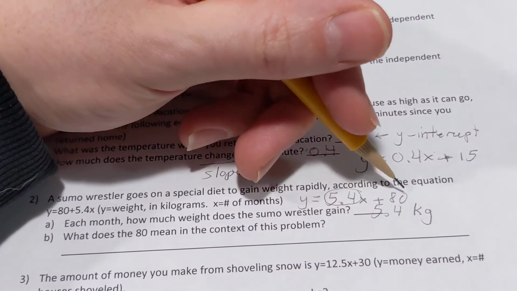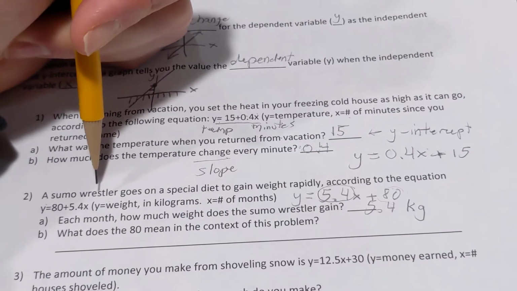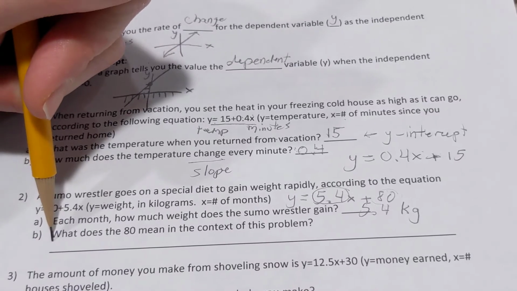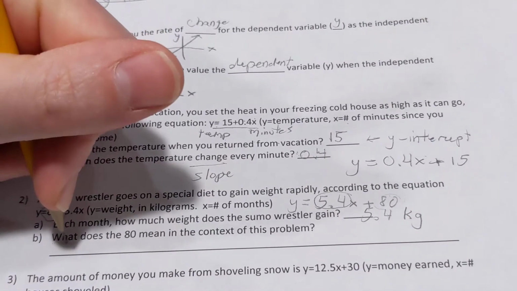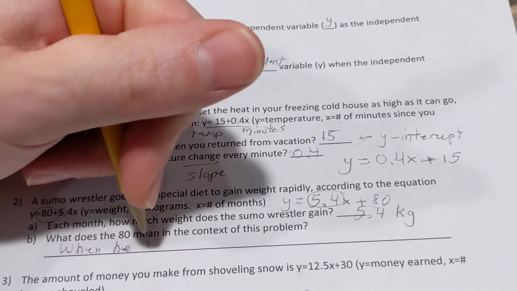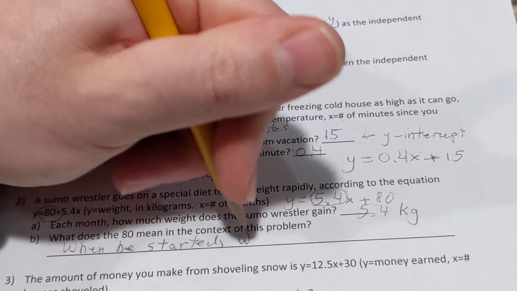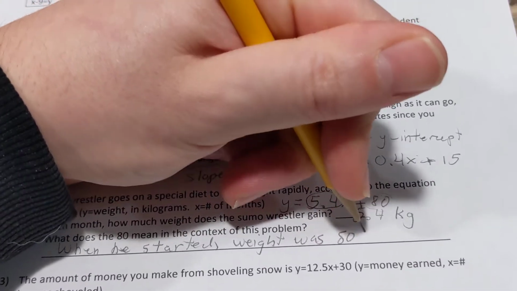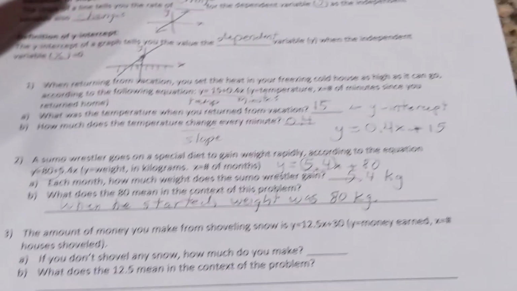Okay, what does the 80 mean in the context of this problem? Well, the 80 represents the y-intercept. Okay, so what does that tell you? Well, that tells you before, when he started the diet, he weighed 80 kilograms. Okay, that's the y-intercept of the starting value. So when he started, his weight was 80 kilograms. Okay?